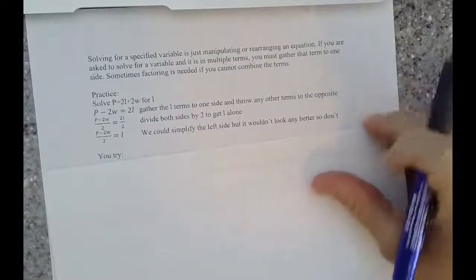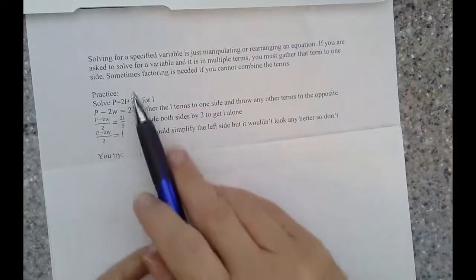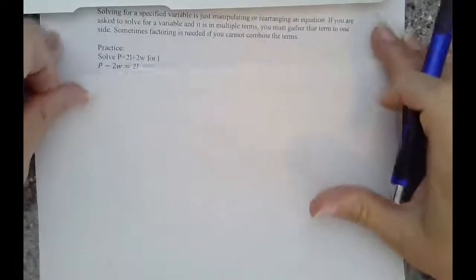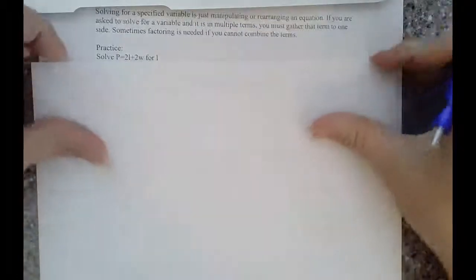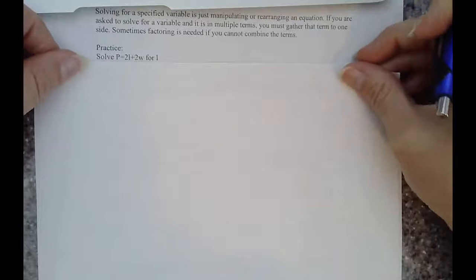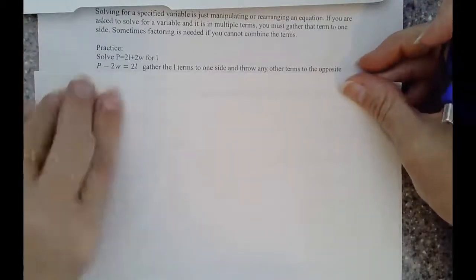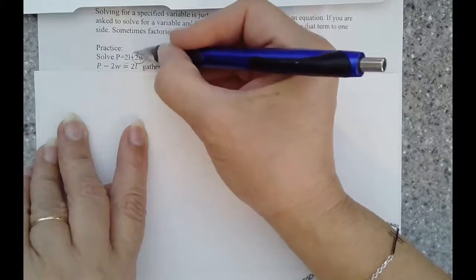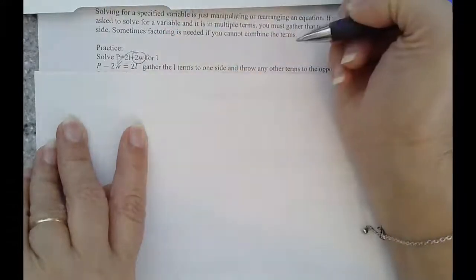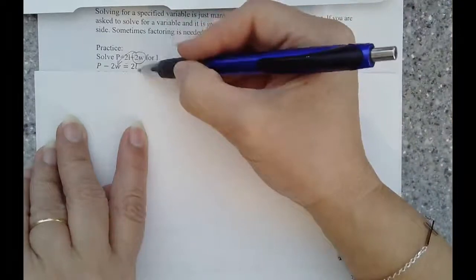So look at this next practice problem. We've got this same equation, and this time I've been requested to solve it for L instead of W. Again, feel free to pause and try that on your own. But let me reveal that. If you're solving for L, I want to throw the W term across. So notice it's P minus 2W equals the 2L.